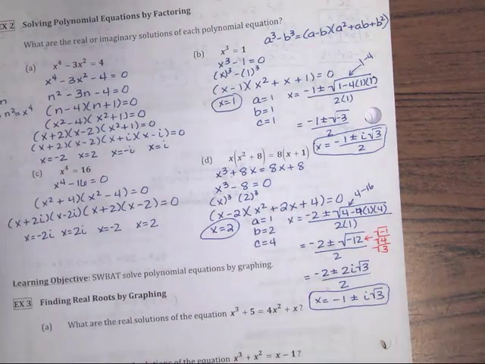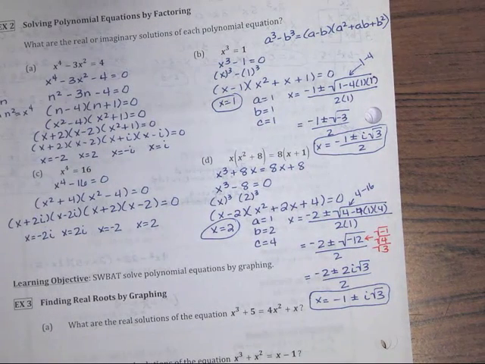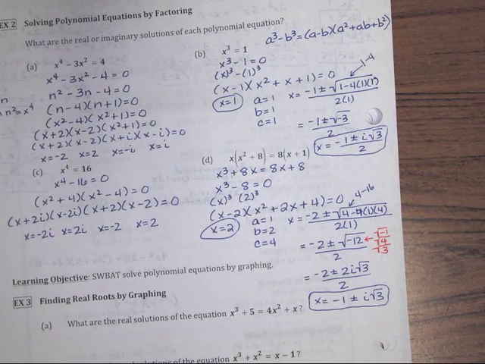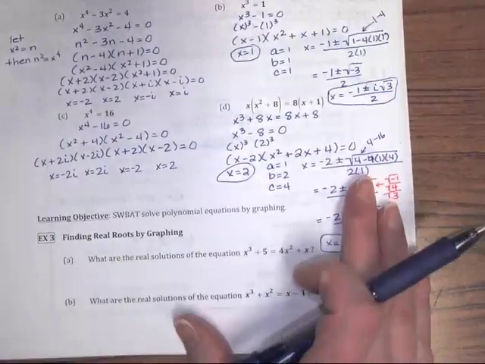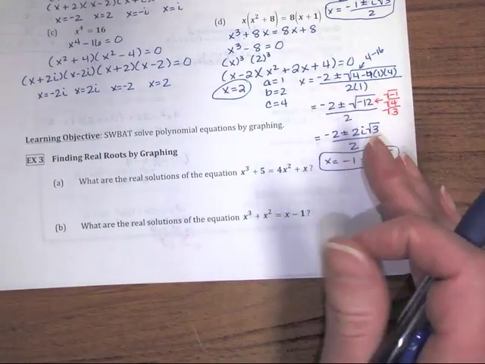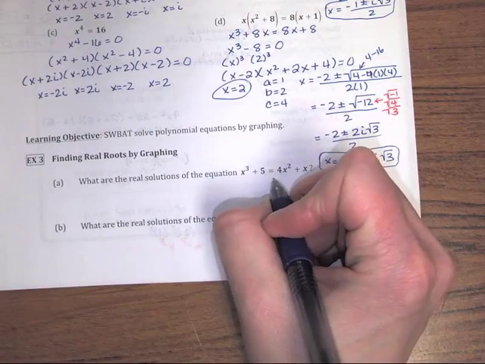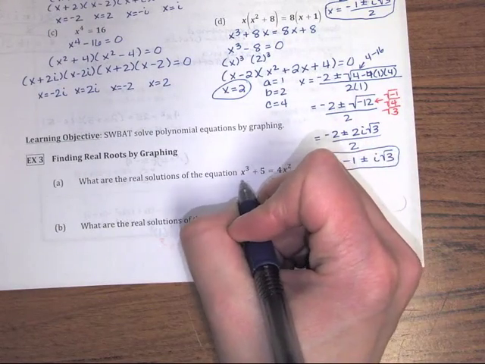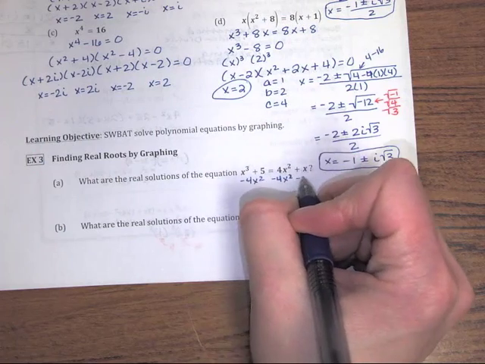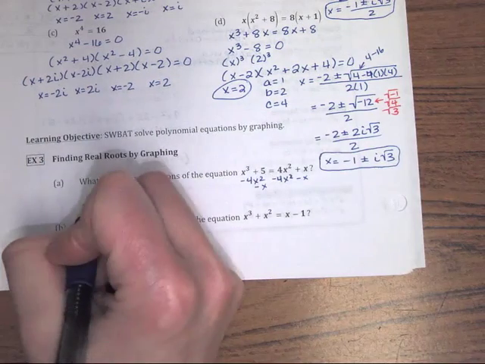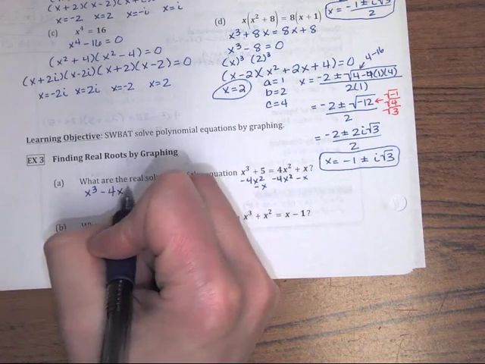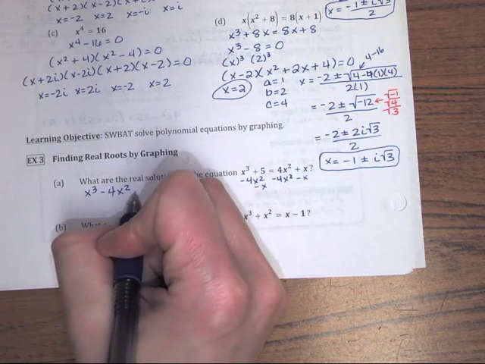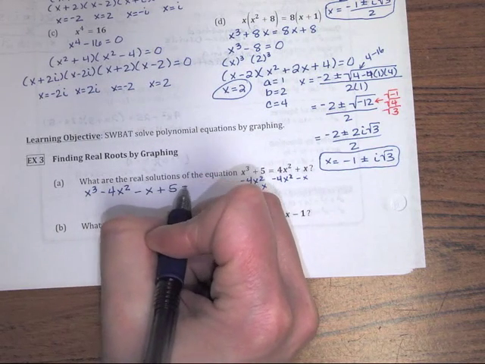All right. The last thing I want to show you is how to find the zeros of a function from graphing. When you're doing this, the first thing you're going to want to do is get everything on one side. So I'm going to subtract 4x squared on both sides, and subtract x on both sides, and I end up getting x to the 3rd minus 4x squared minus x plus 5 equals 0.